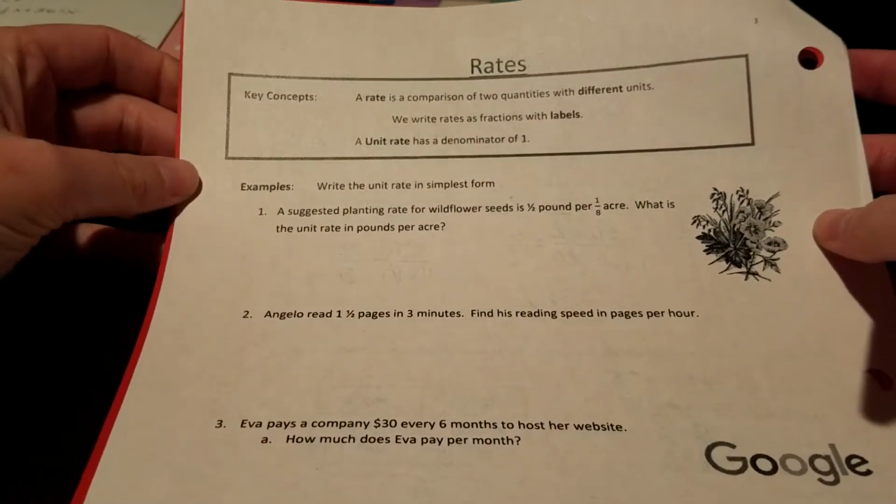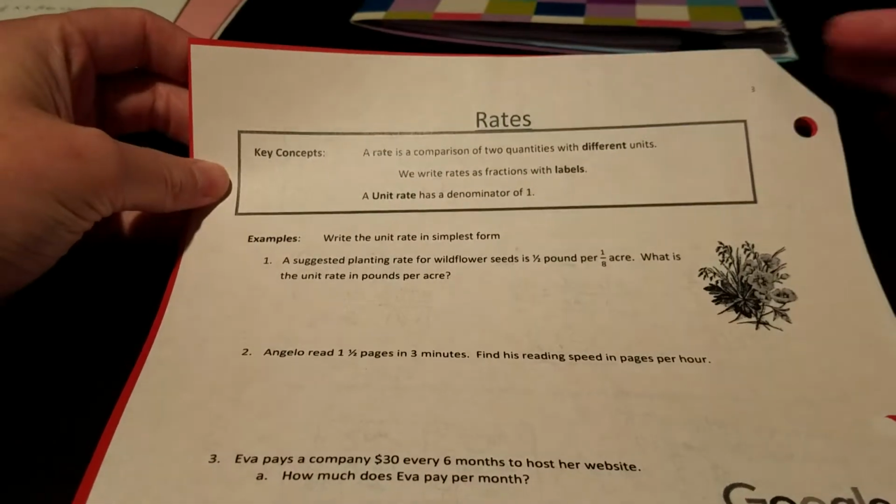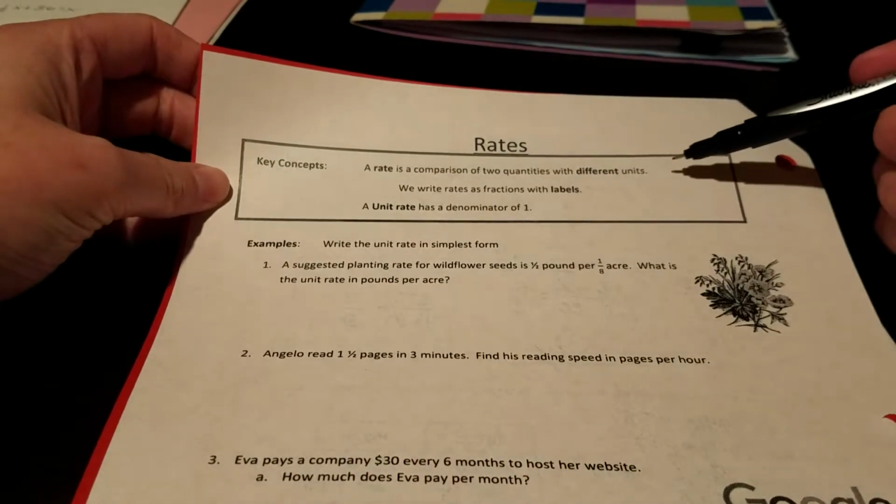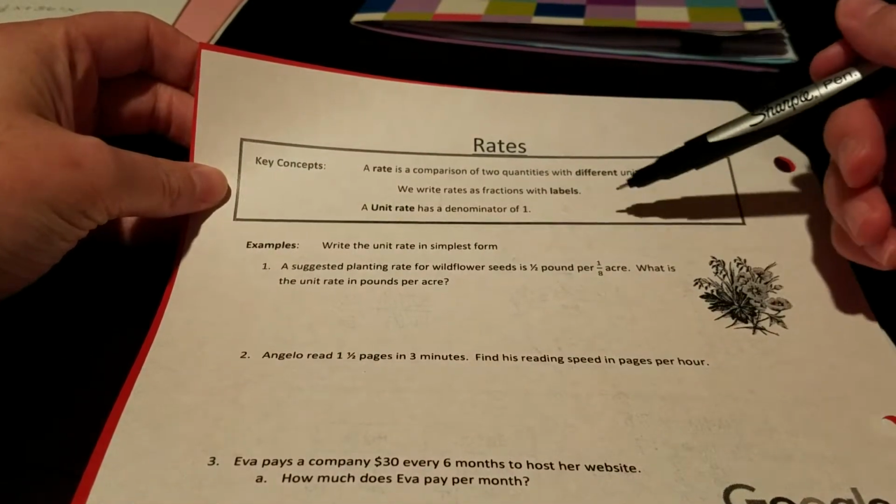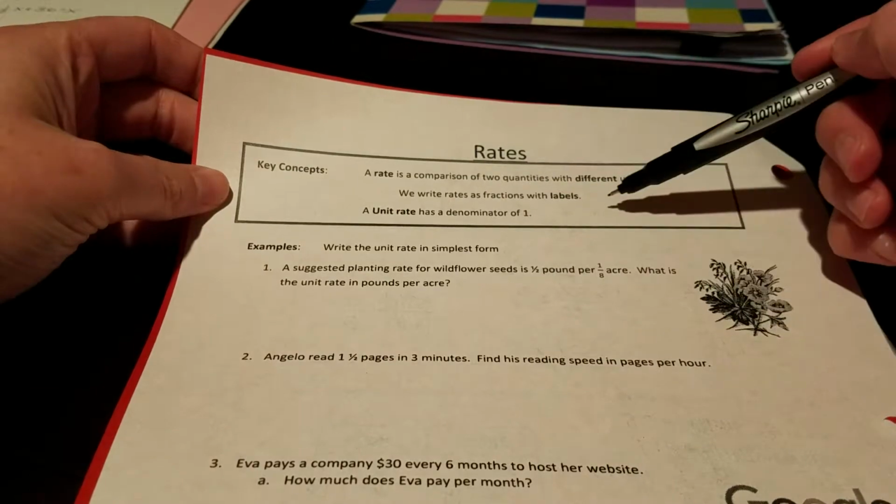Next lesson is on rates and unit rates. A rate is a comparison of two different quantities with different units. We write rates as fractions with labels. A unit rate has a denominator of 1.